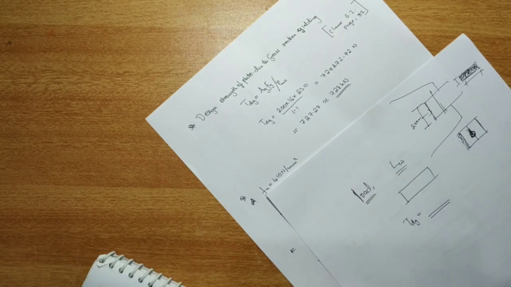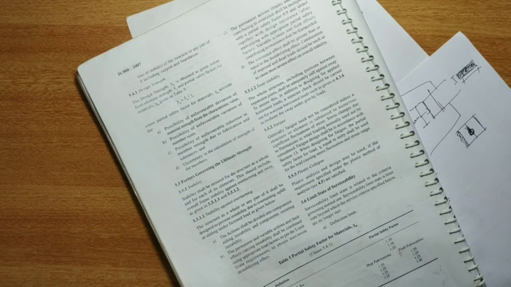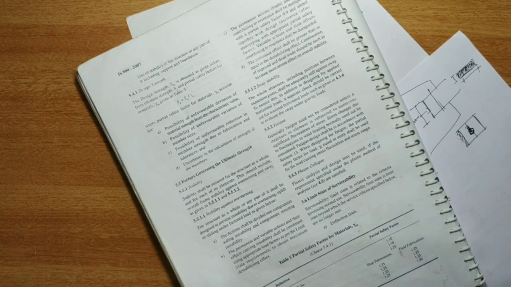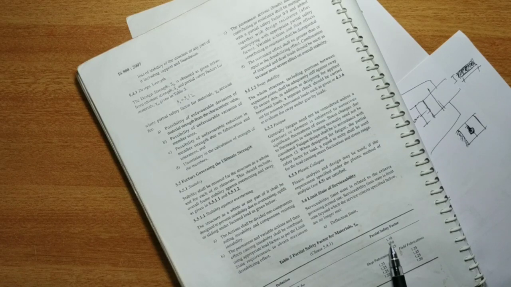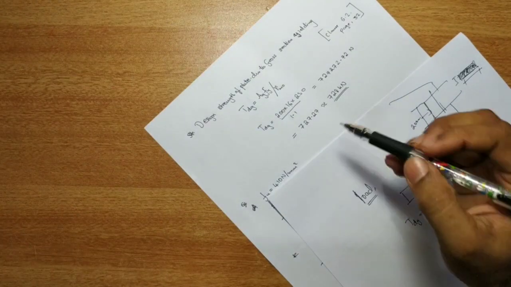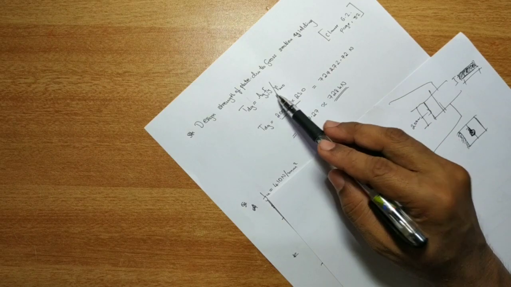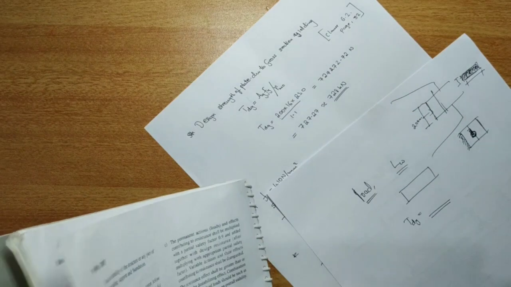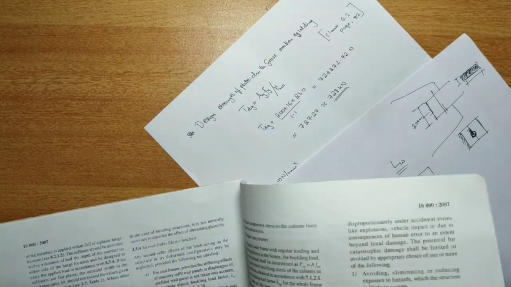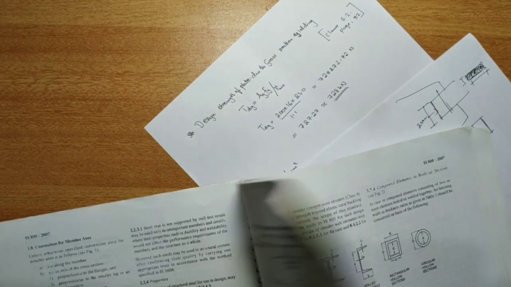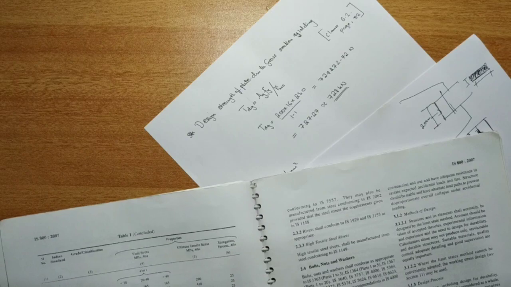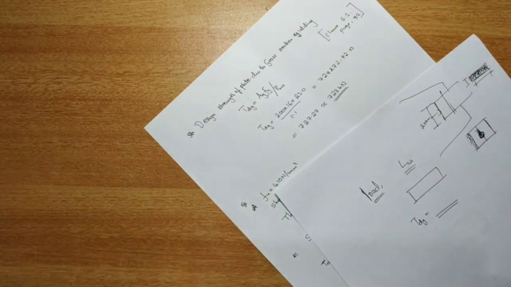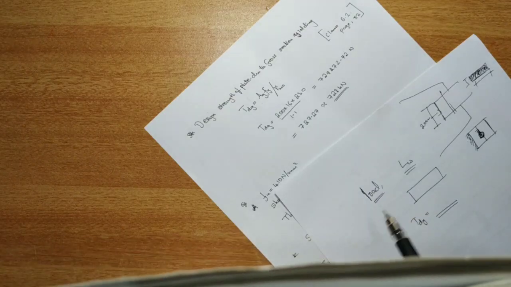Again this you will get from table number 30, that is gamma m governed by yielding, the partial safety factor will be 1.1 here. So by substituting all the values, Fy we will get from table number 1, page number 14.